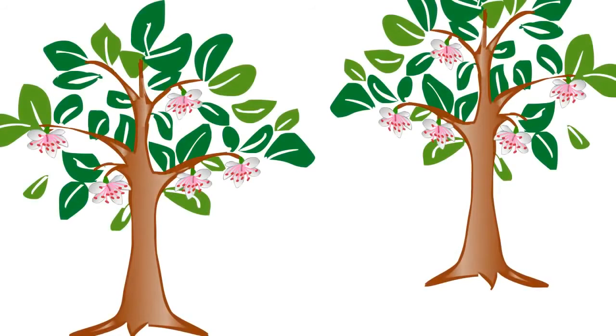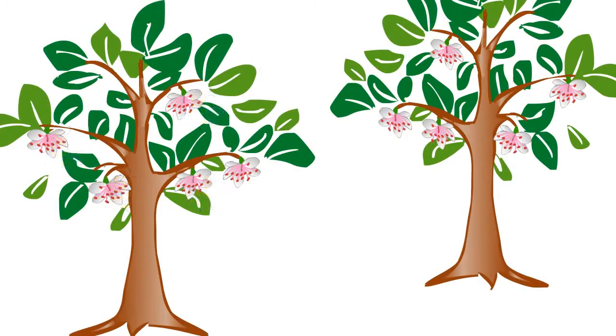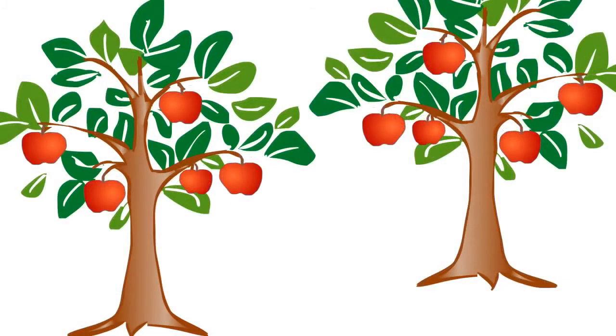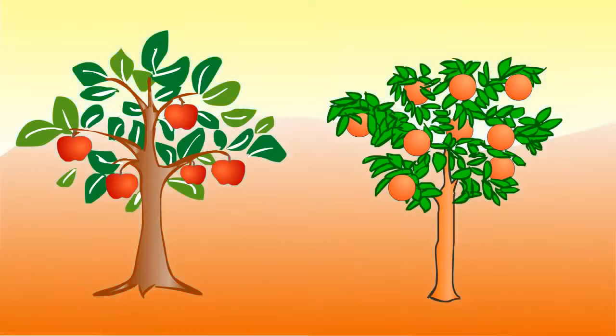Another challenge that plant breeders face is that they can only transfer genes between closely related species. Even if there was, say, a very useful drought tolerance gene in oranges, it could never be transferred to apples by crossing.